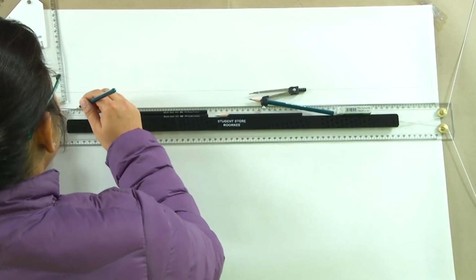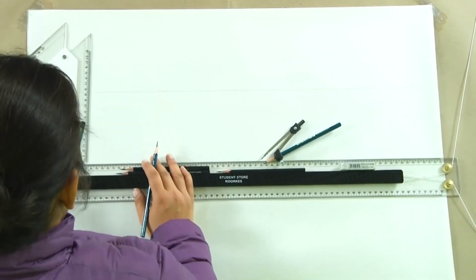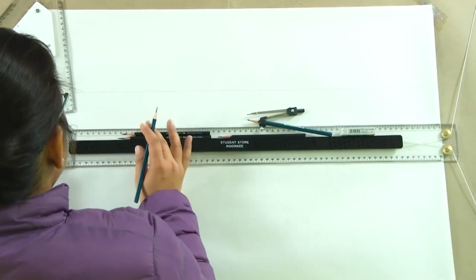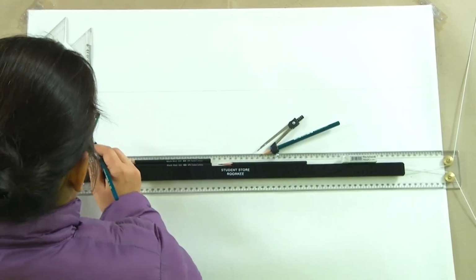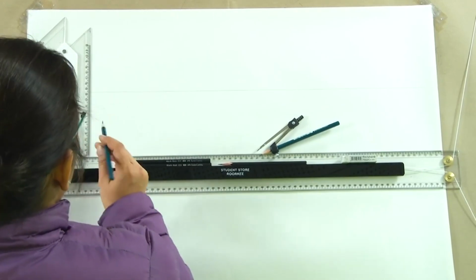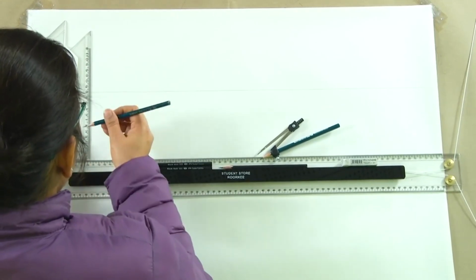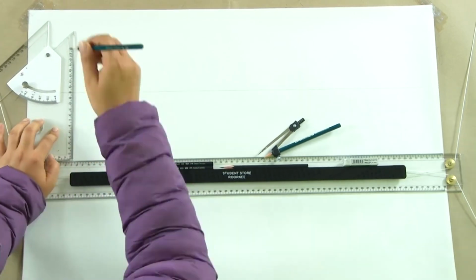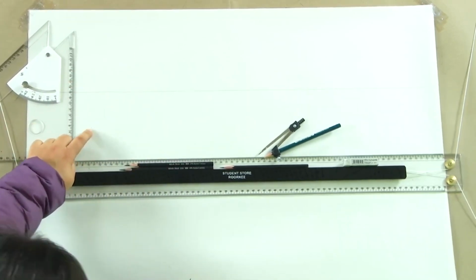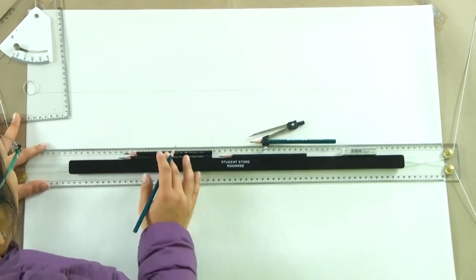So we just draw this rectangular base, and the axis for this rectangle is going to pass vertically through this point. That is where we will see the axis.